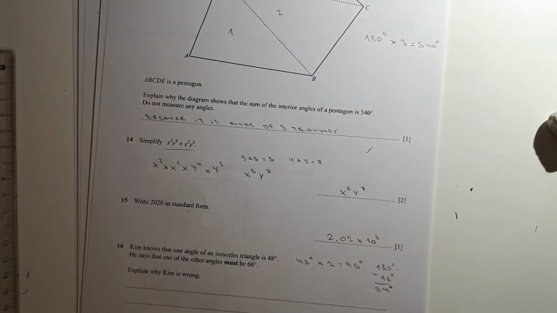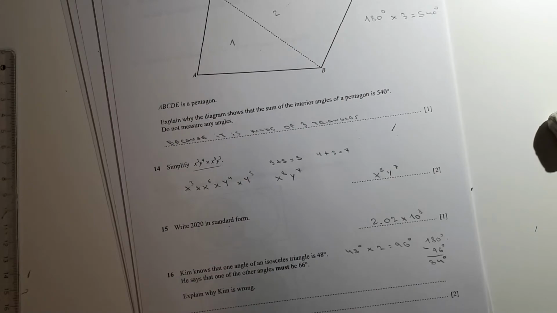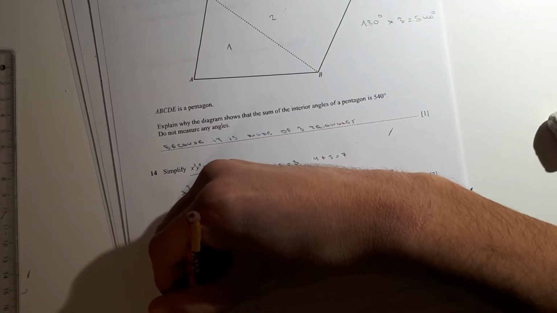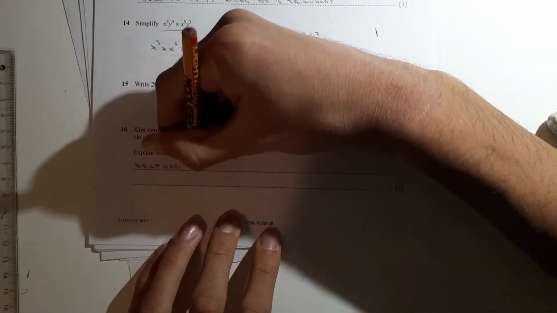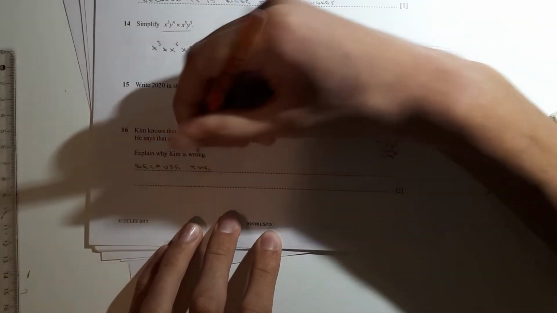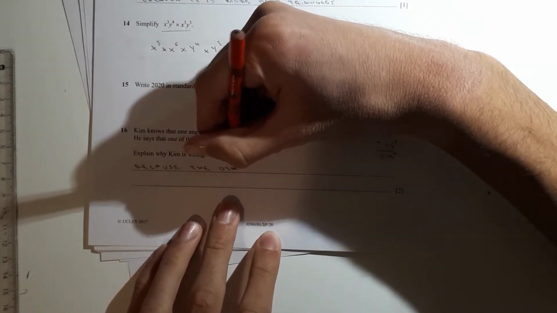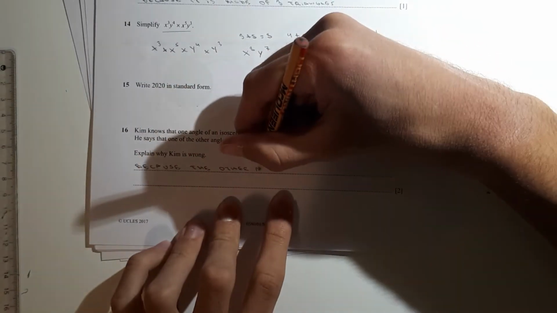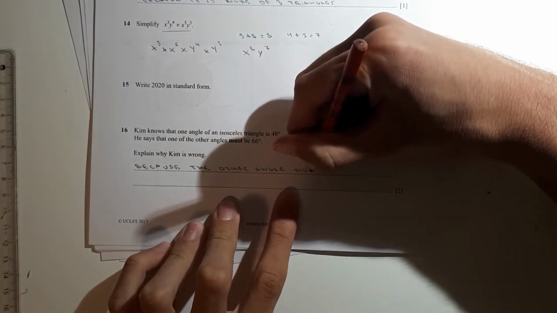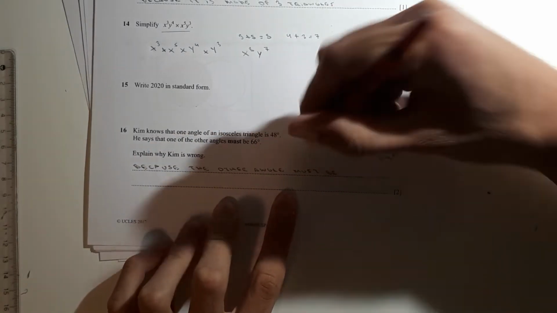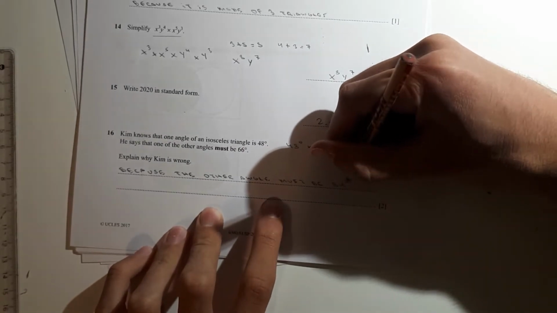So explain why Kim is wrong. Because the other angle must be 84 degrees.